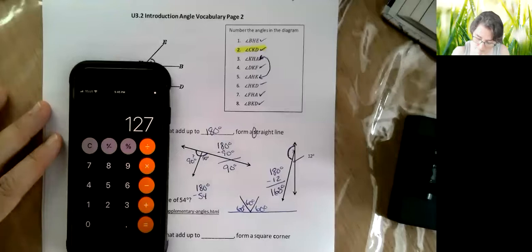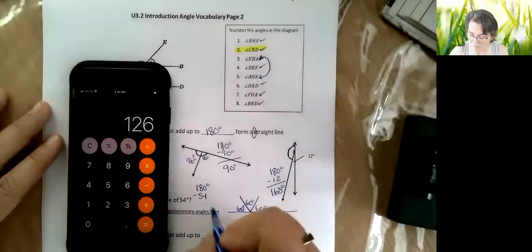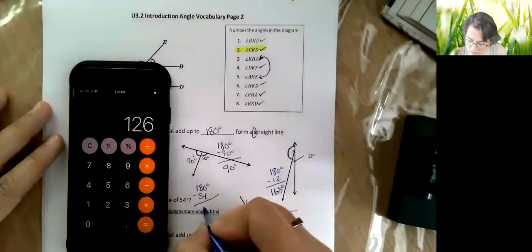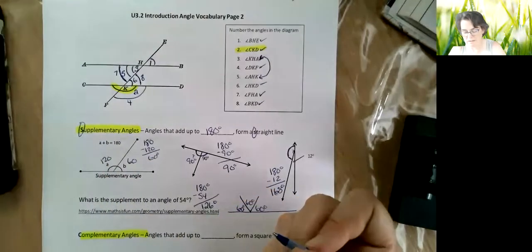So 180 degrees minus 54. Oh, my co-star is starting to get cranky. 126 degrees. That is the supplement.